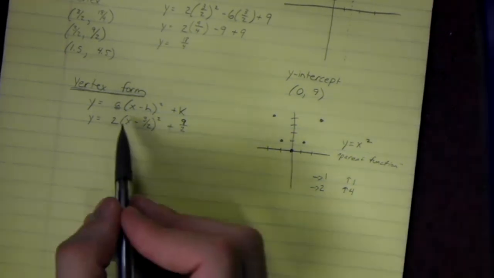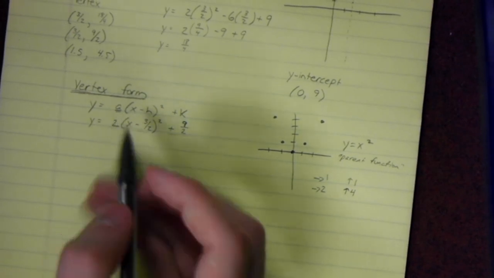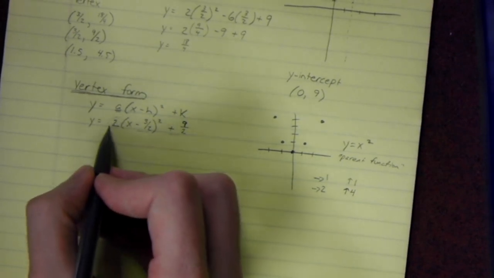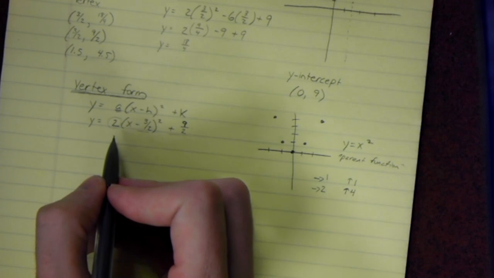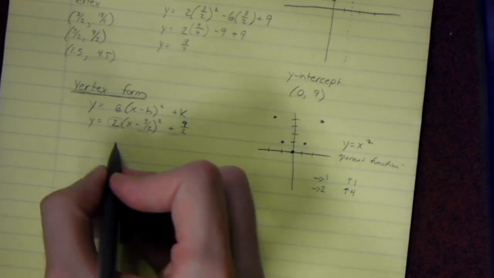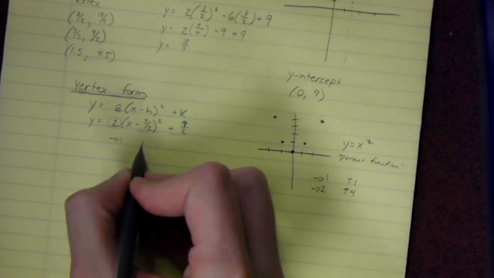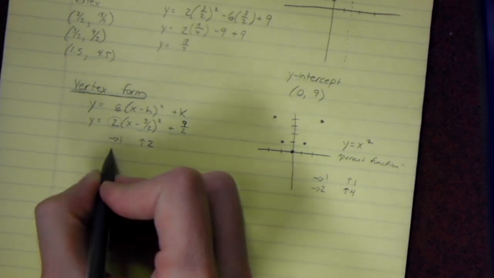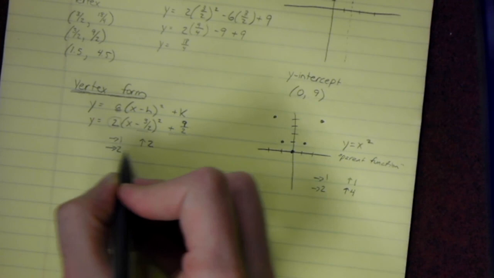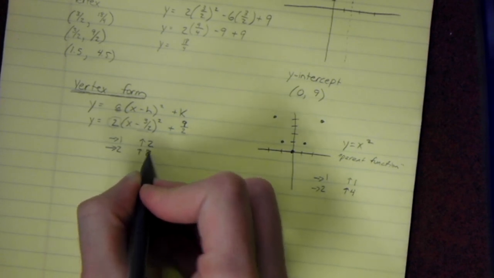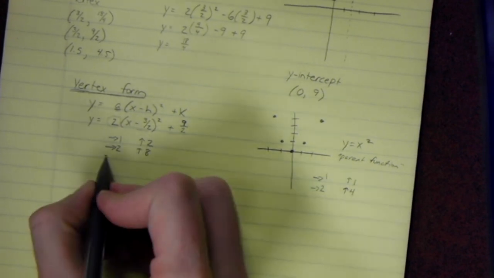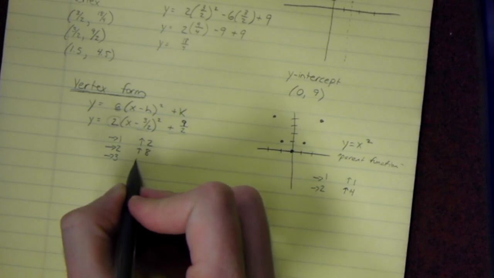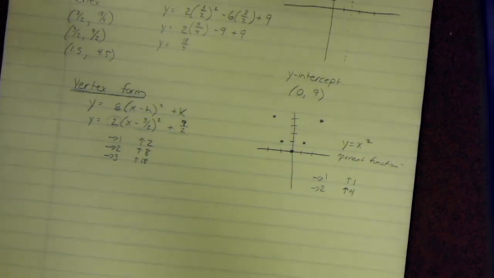So in this equation over here, though, we have a vertical stretch by 2. And what that's going to do is it's going to multiply your y values by 2. So normally you would go over 1 and up 1, but now you're going to go over 1 and up 2. Or normally you would go over 2 and up 4, but now you're going to go over 2 and up 8. Or over 3 and up 9, but now it's over 3 and up 18. Okay, so from your vertex you can go over those amounts and find more points on your graph that way.